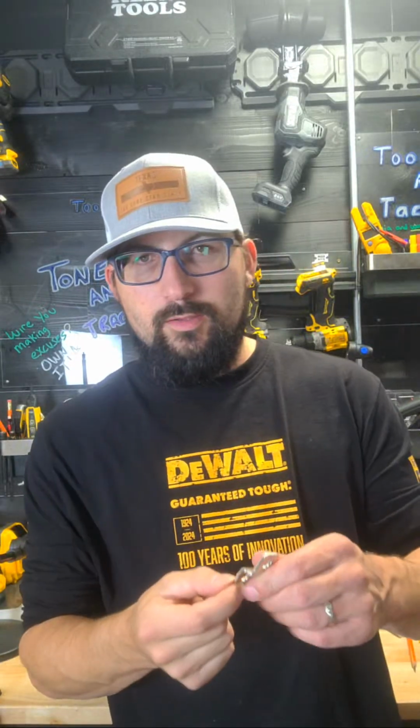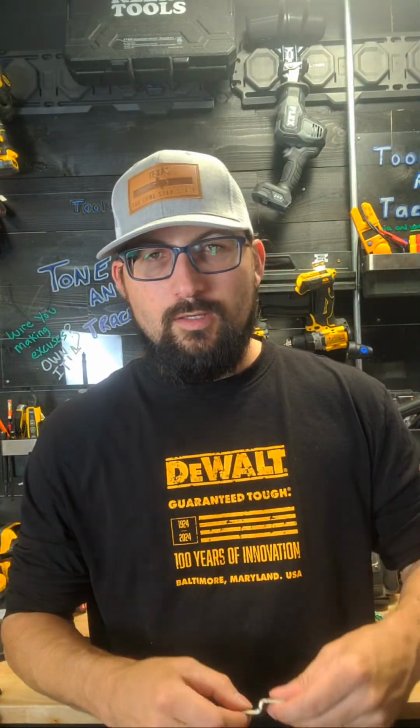So if you are the service, you want to bond your grounds and neutrals together at the source. If you're not the service, you don't want to bond your grounds and neutrals. When you run to sub panels, you want to pull an equipment ground. The equipment ground is what's going to get the current back to the neutral in the event of a fault current or a ground fault.